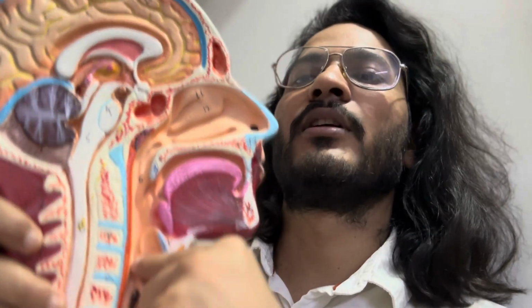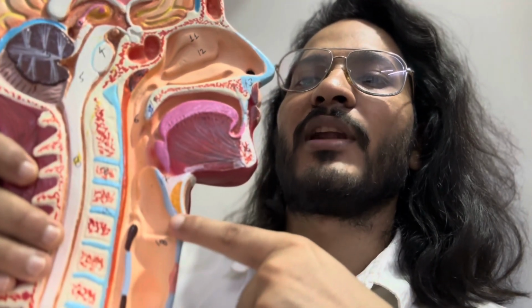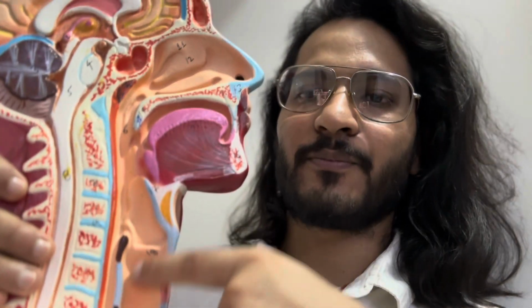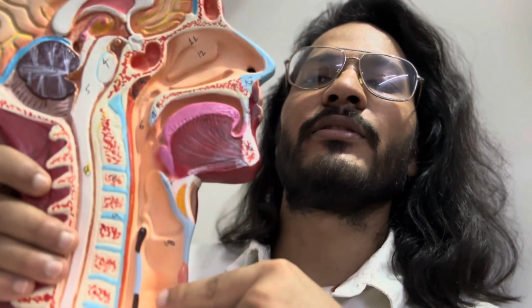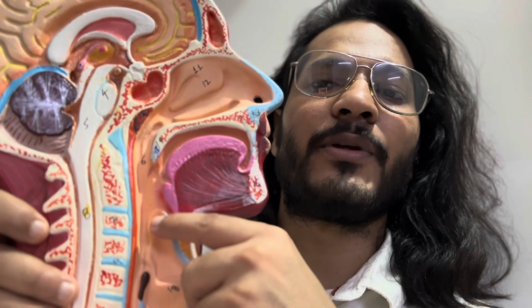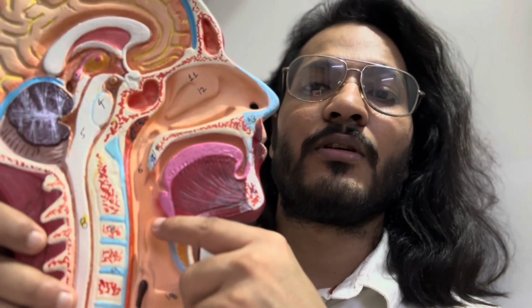External nares. Okay, this is the nasal cavity. You can see a nasal cavity. This is the pharynx. Okay, this whole space is the pharynx, and then here is our larynx, and then trachea. This is a trachea. Okay, so you can see here, this structure is the epiglottis, a very important structure.